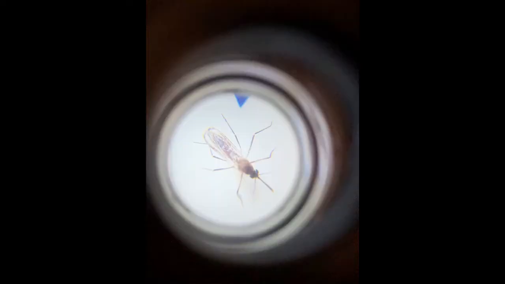The last picture is a little bit hard to see, but it's a tiny little mosquito. Those are the ones that bite you and cause you to itch. And you can see his 6 legs. Count them. 1, 2, 3, 4, 5, 6. And his 3 body parts. 1, 2, 3, and 2 little wings.